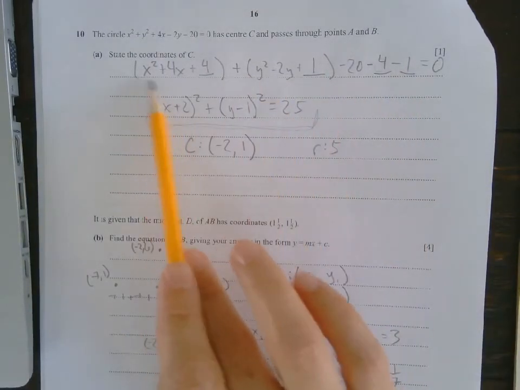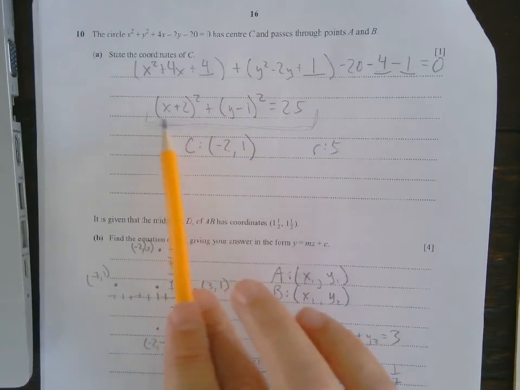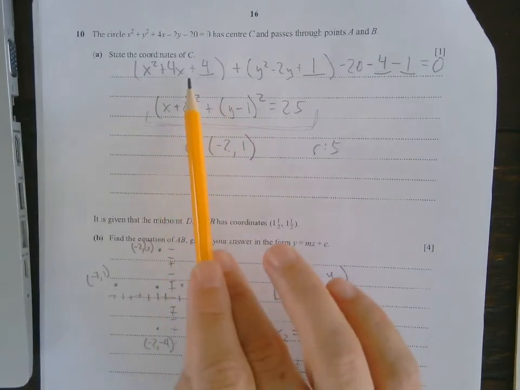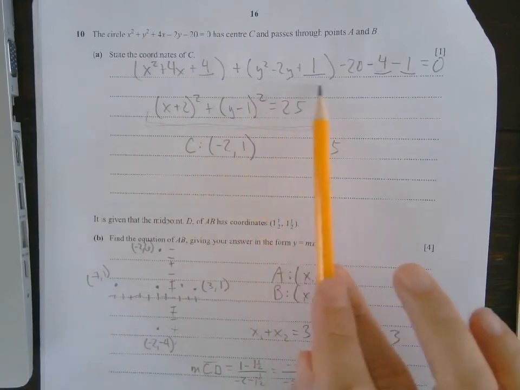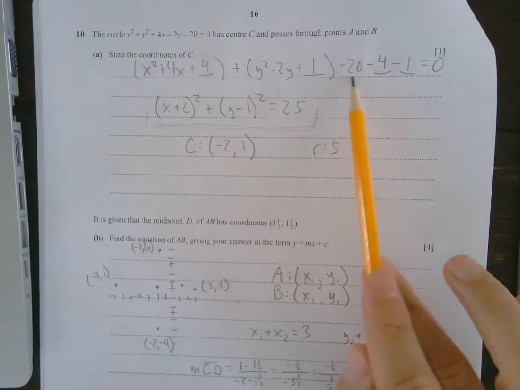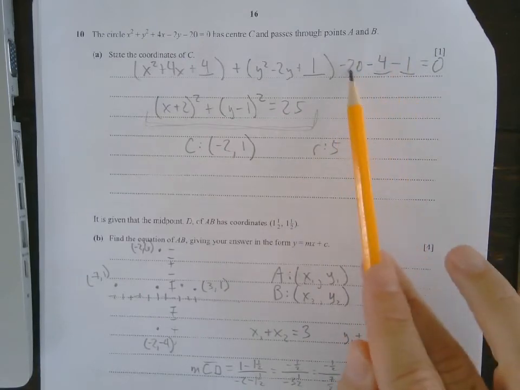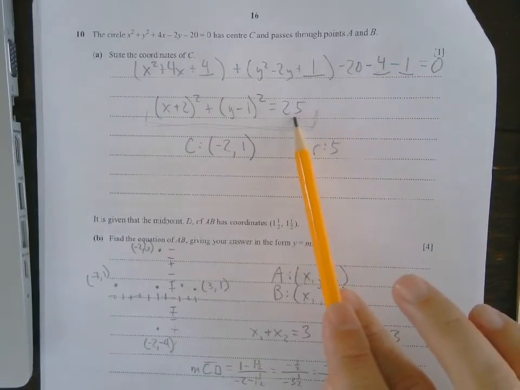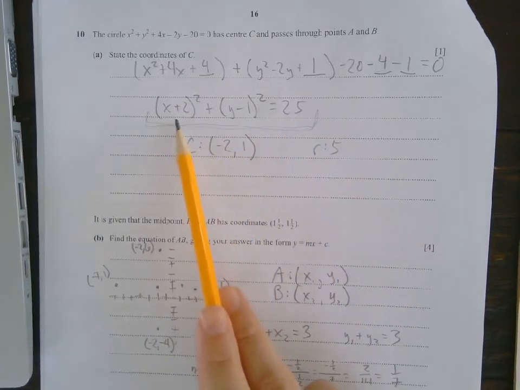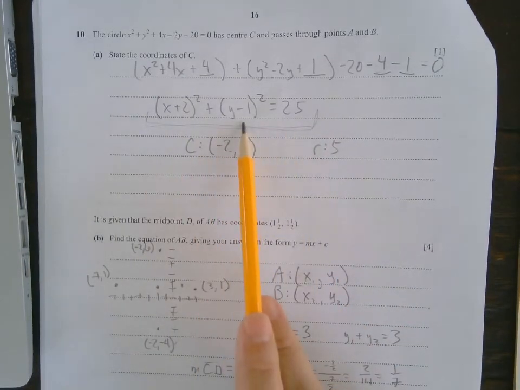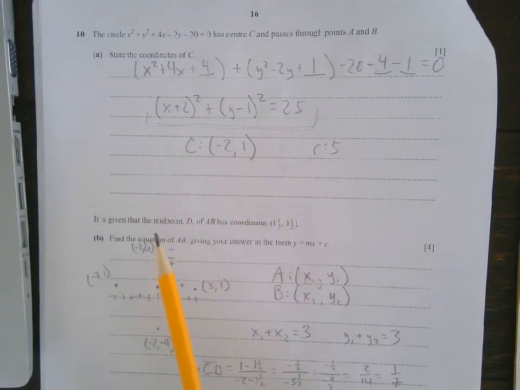All right, this becomes this. X plus 2 squared will FOIL out to that. Y minus 1 squared will FOIL out to that. These all added together are negative 25. When I move them over here, it's a positive 25. The center of this circle is at negative 2, comma 1, and the radius is 5.